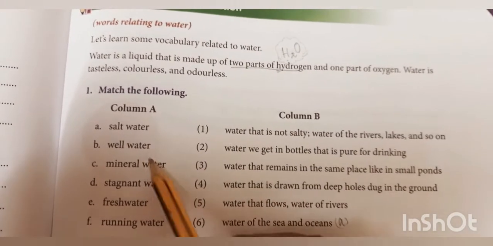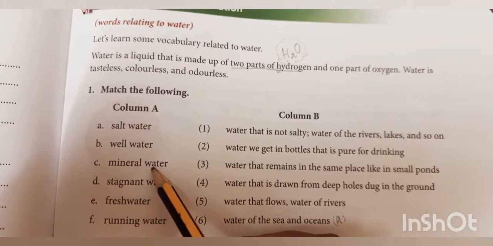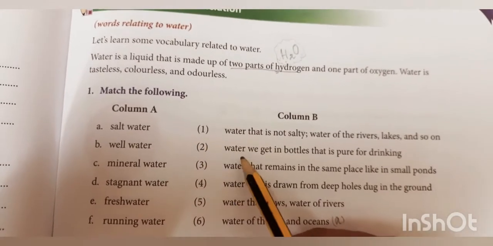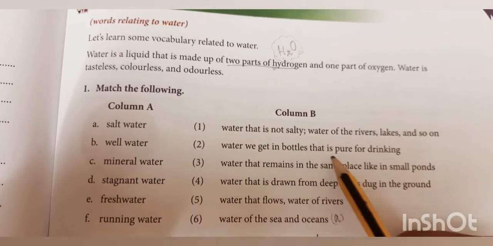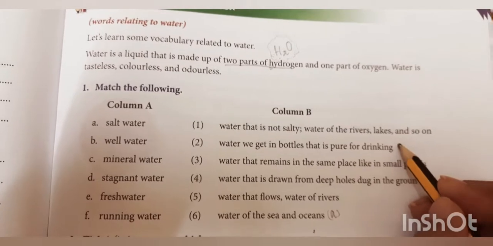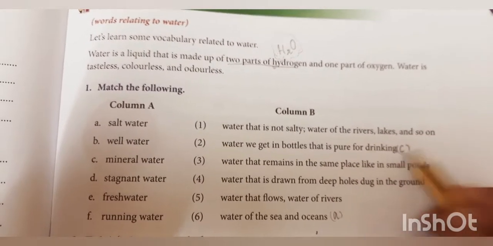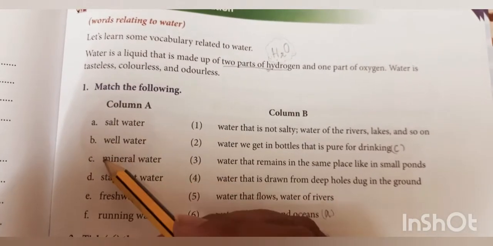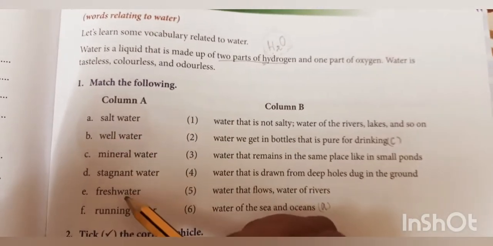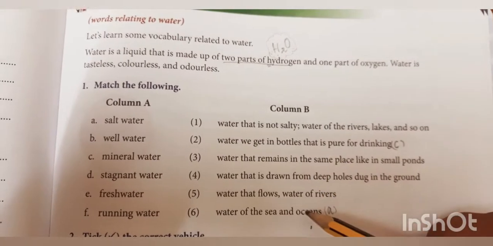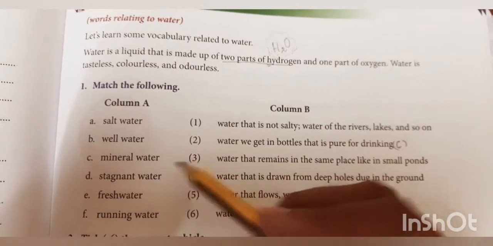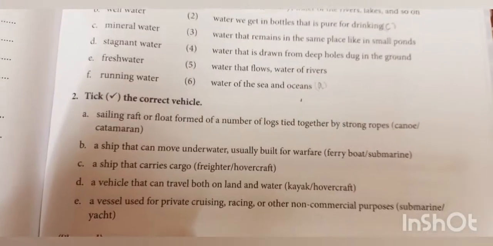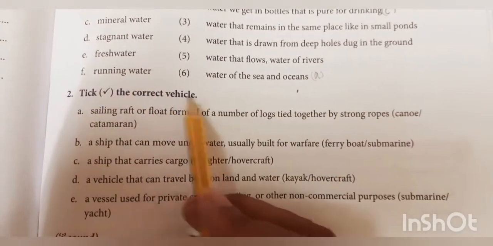Alright, so let me match one more vocabulary with its meaning. Mineral water. I can match this with water we get in bottles that is pure for drinking. So this is C. Okay, children, you have a few more vocabularies related to water. Read them as well as the meanings, then match them with their meanings. Now take the correct vehicle.